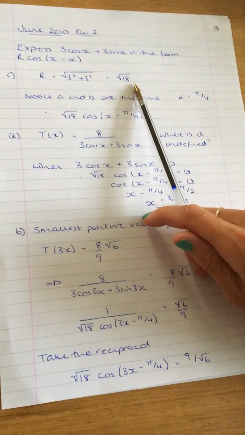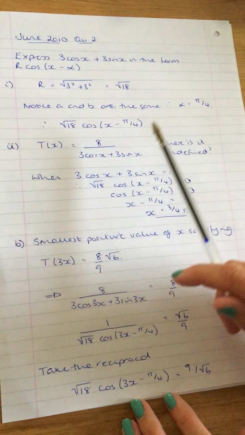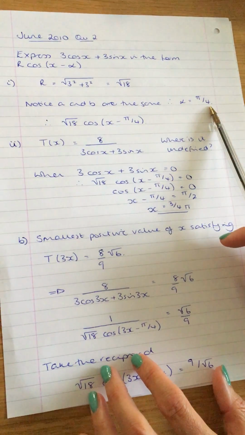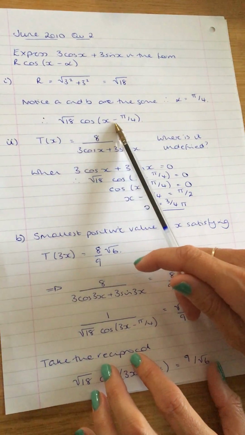And then for this one, there's a little trick to find alpha. Because a and b are the same, we know that that's the equivalent of a 45-degree angle, or in radians, pi over 4. So to write it like that gives you root 18 cos(x minus pi over 4).